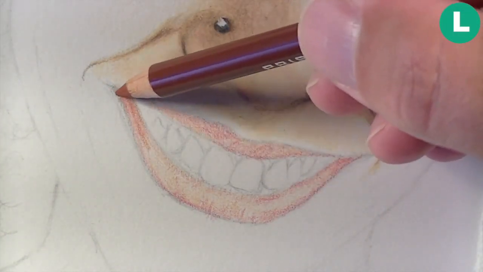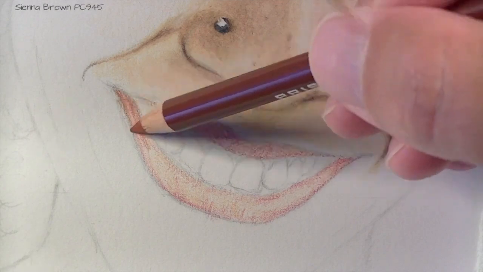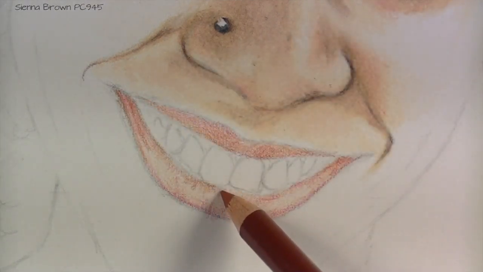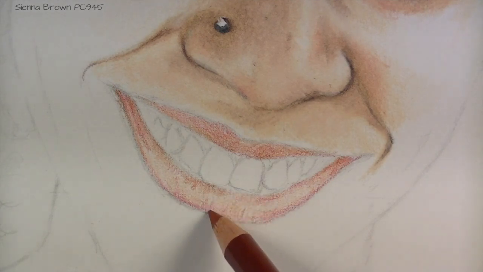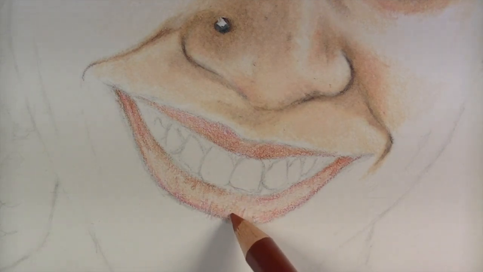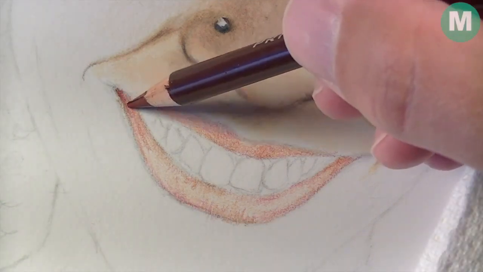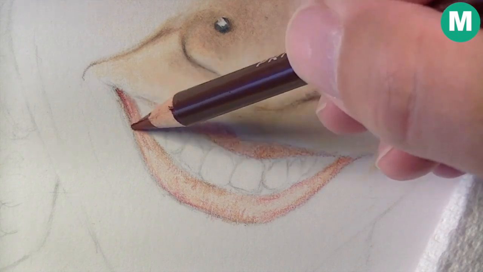Next, we'll add a bit of sienna brown. This will tone down some of the magenta that we just applied. As we get into the areas where the cross-contour lines are more evident, we'll make sure that the marks made with the pencil follow these cross-contour lines.